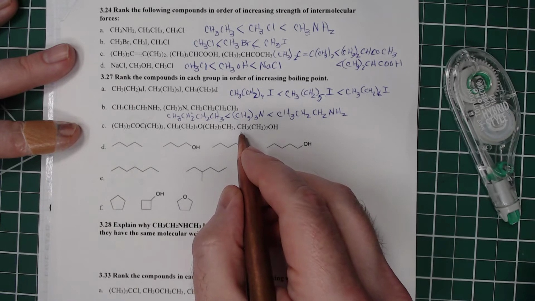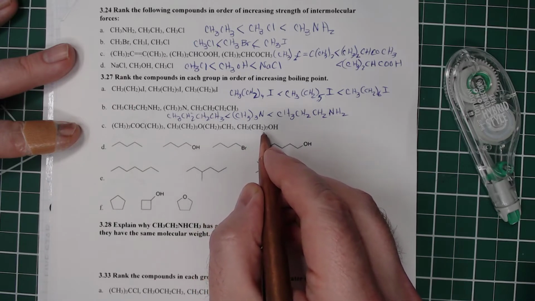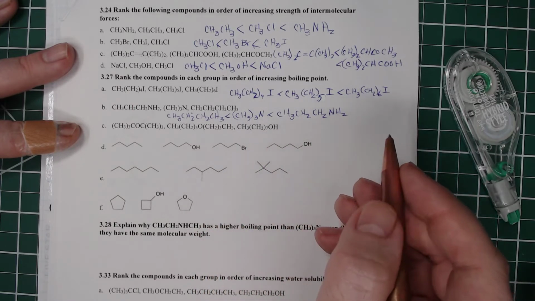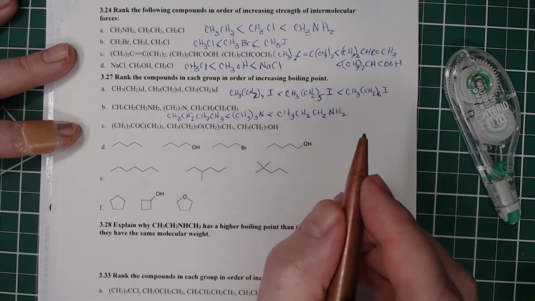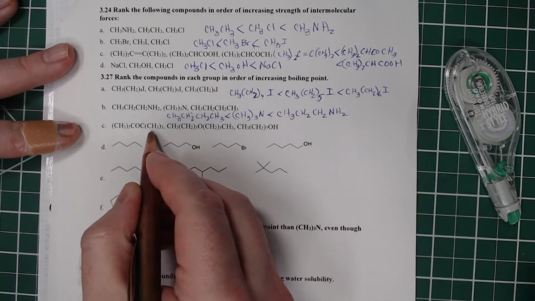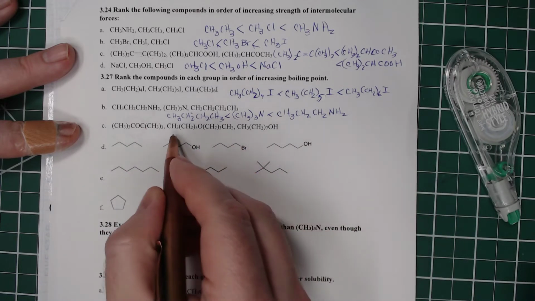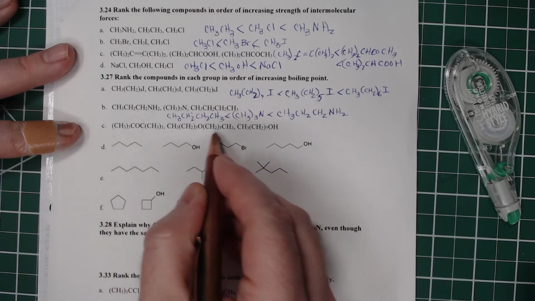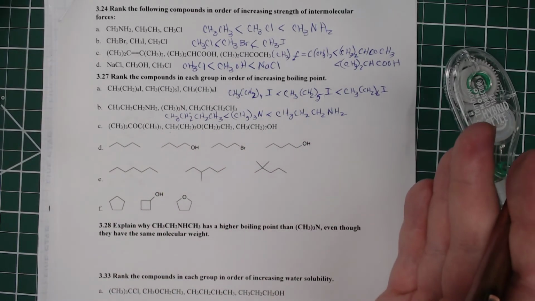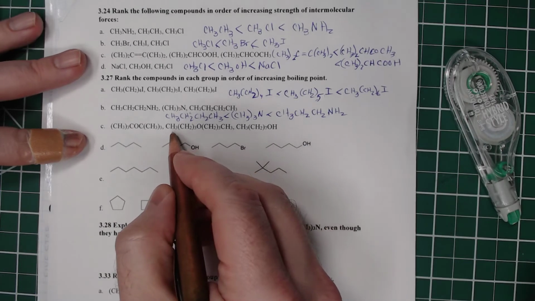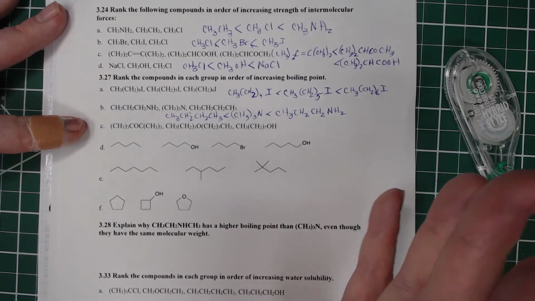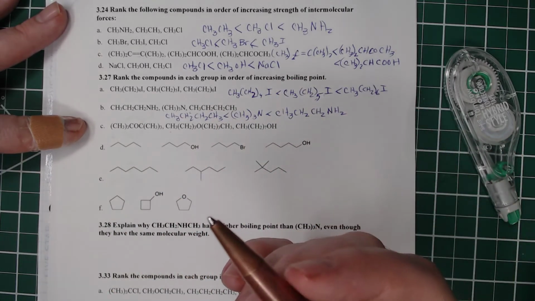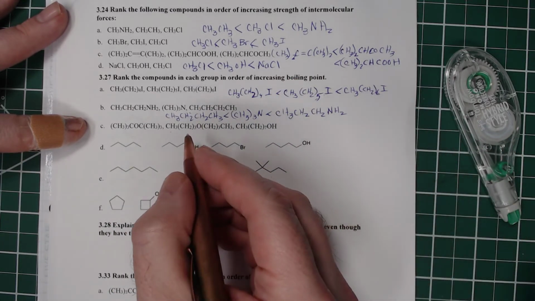And then here we've got CH3, CH2 seven times, OH. Well, clearly the one with the OH is going to have the highest boiling point because it's capable of hydrogen bonding. So we have to differentiate between these two. Well, the key difference here is that this one's going to be a much longer chain. It's going to have a greater surface area. And if you look, all three of these are actually isomers of each other, so they all have the same molecular formula. They just have different connectivity.